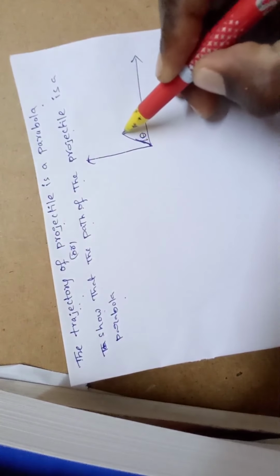So if you project a body into air other than 90 degrees, what is the path of the body? This is the path of the body.